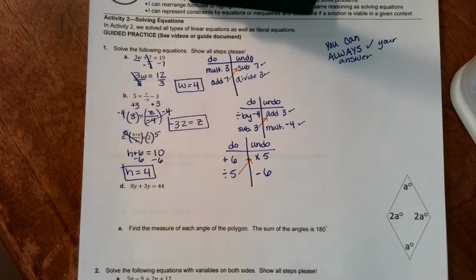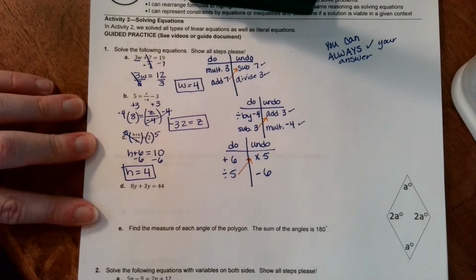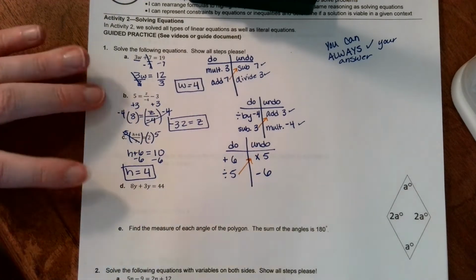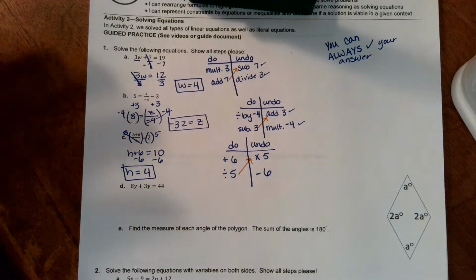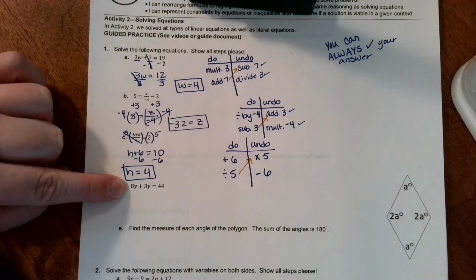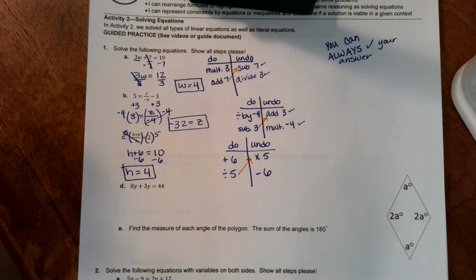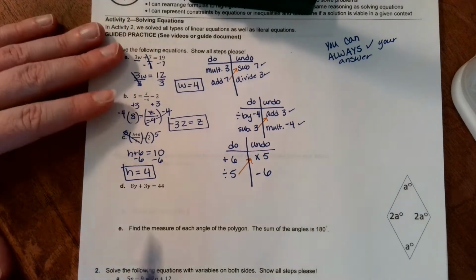All right. D, we have 8y plus 3y equals 44. So here, before I make my do and undo list, if I ask you what's happening to y, half of you are going to say it's being multiplied by 8. The other half is going to say, well, it's going to be multiplied by 3. We've got two separate y's, so I like to try to get those two y's together before I start making my do and undo list.